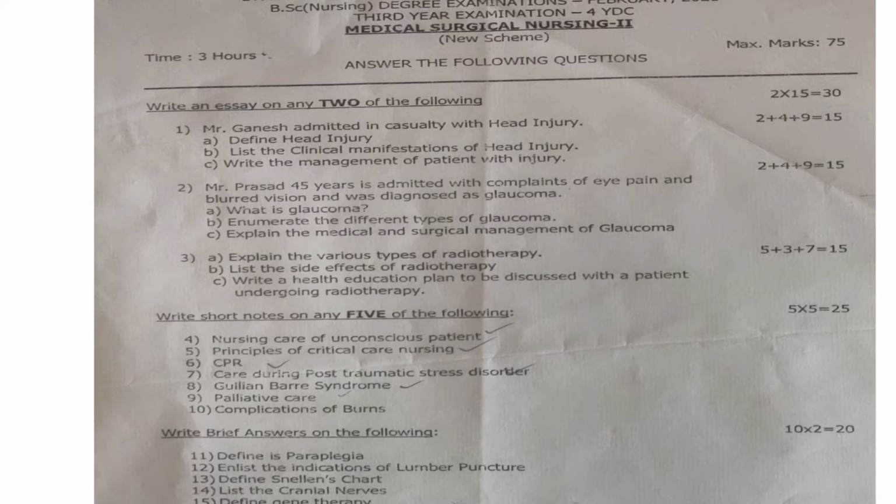I repeat the questions. 1A, define head injury. 1B, list the clinical manifestations of head injury. 1C, write the management of patients with head injury. So 2 plus 4 plus 9 is equal to 15 marks. Next we will see the second question.